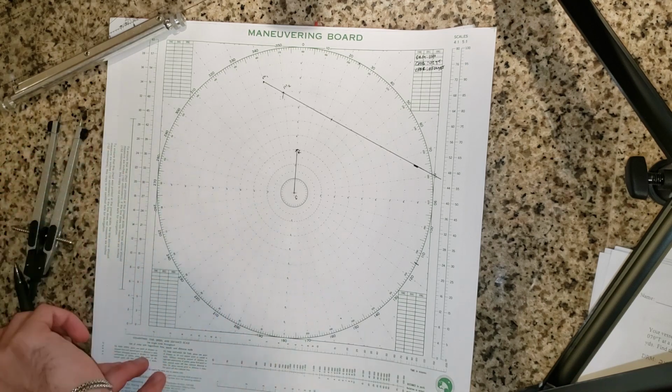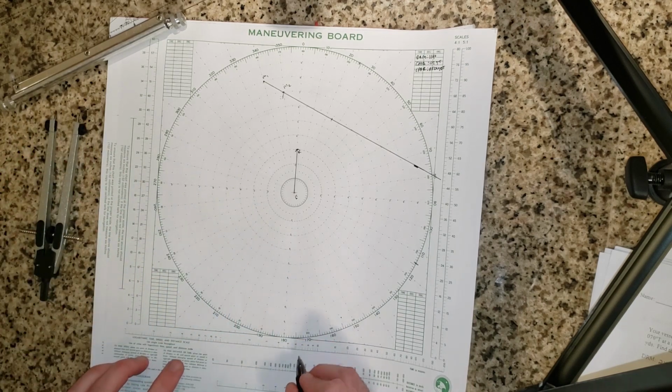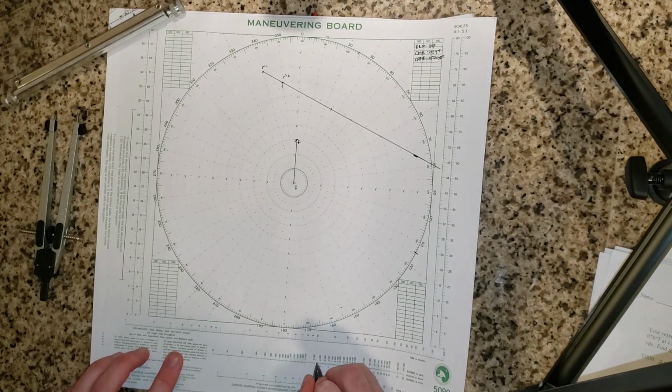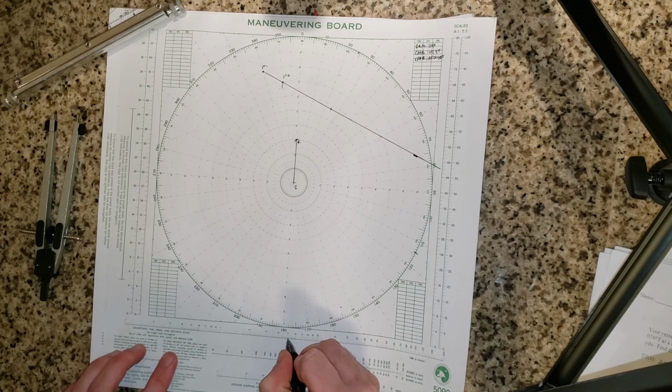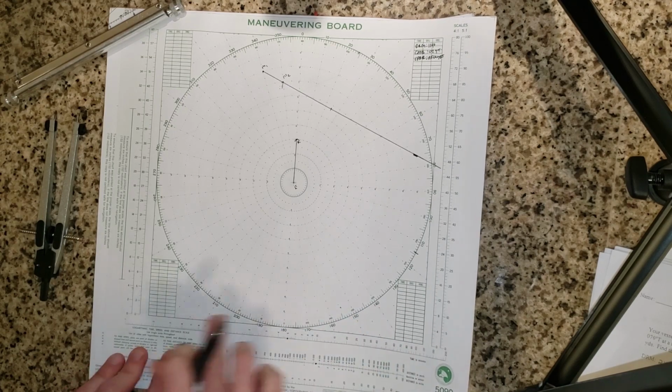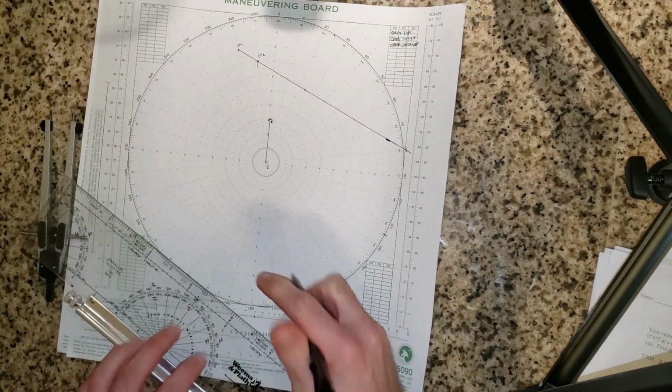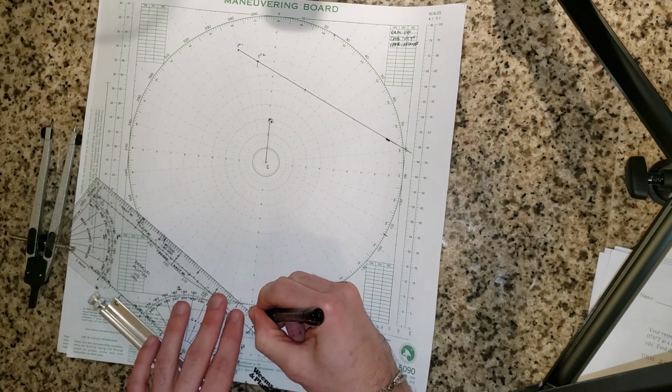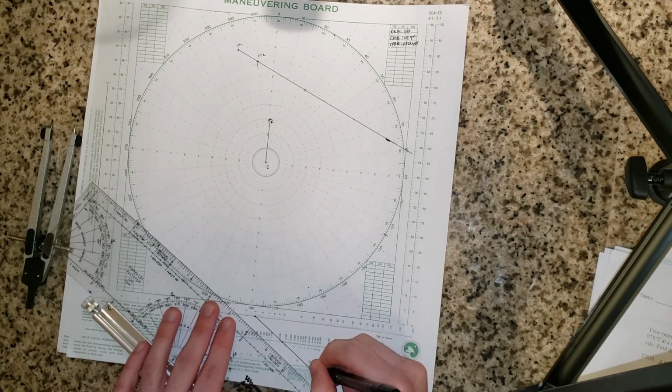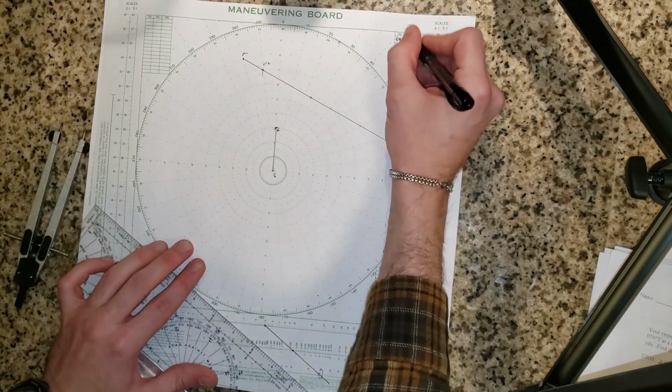So between time 1 and time 2, 5 minutes, contact traveled 3,500 yards. We'll plot that on the distance line, 5 minutes on the timeline, and we'll connect these 2 points. And that gives us a speed of relative motion of exactly 20 knots.